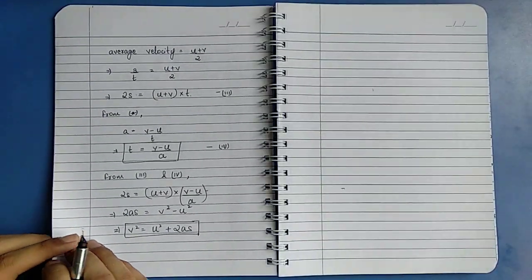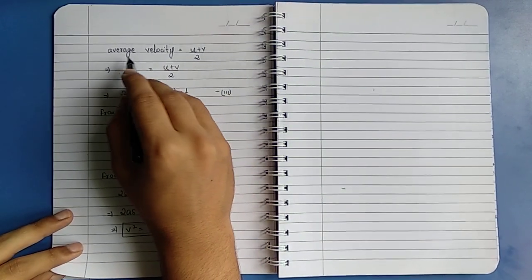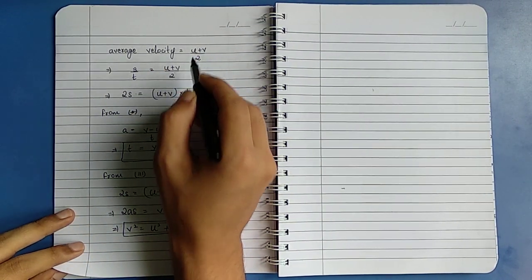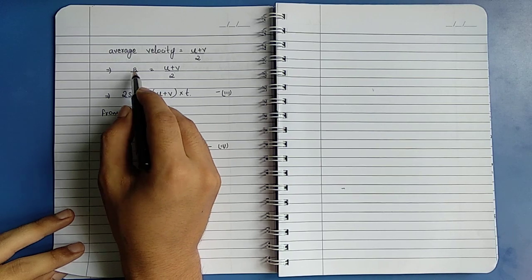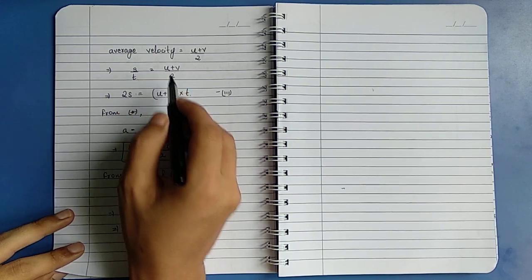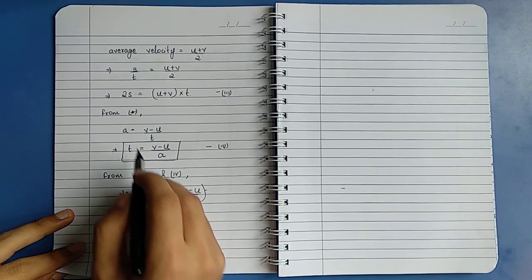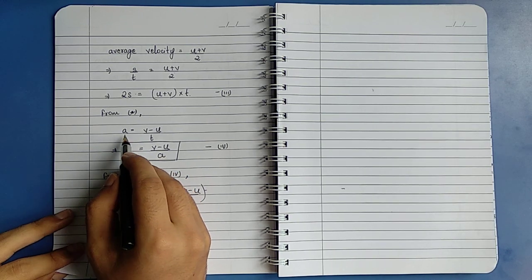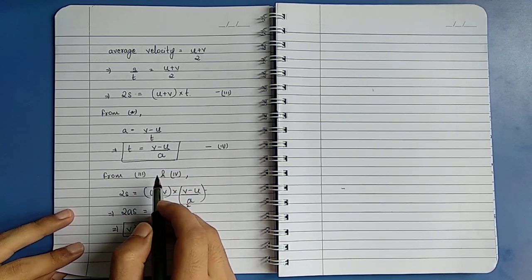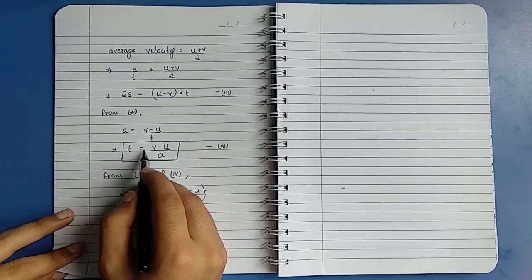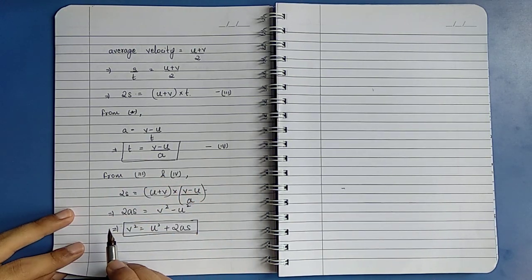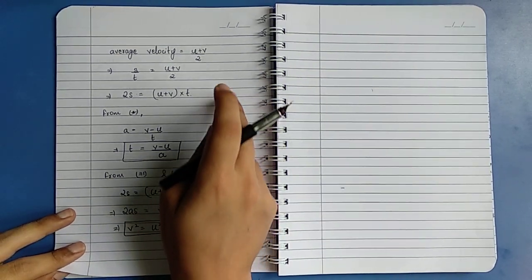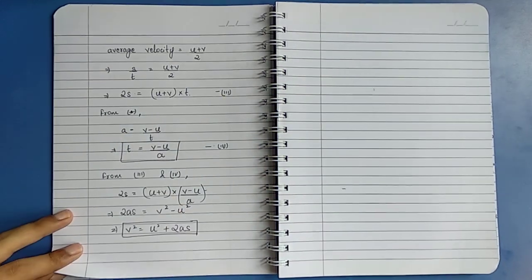For the third equation of motion, what we did is we started with average velocity is (U plus V) by 2. From here we got 2S is equal to (U plus V) into T. And from the formula for acceleration, A is equal to (V minus U) by T, we get T is equal to (V minus U) by A. So solving these two, we replace T in this equation.